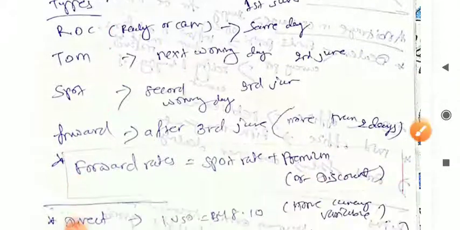For example, if the ROC is issued on 1st June, then the TOM rate will be 2nd June, and 3rd June will be the spot rate, that is 1st June plus 2. So 3rd June will be the spot rate. These rates are very important, you can read them.